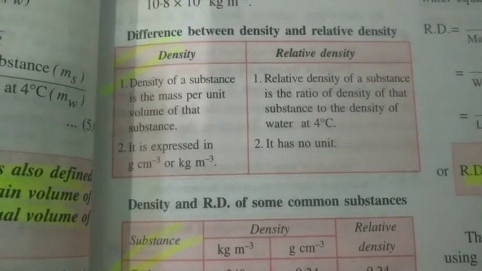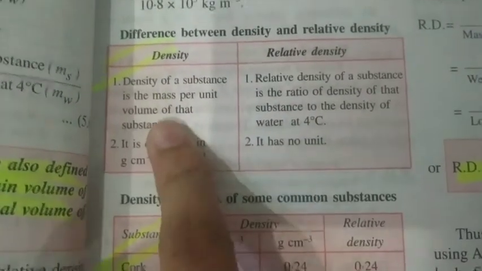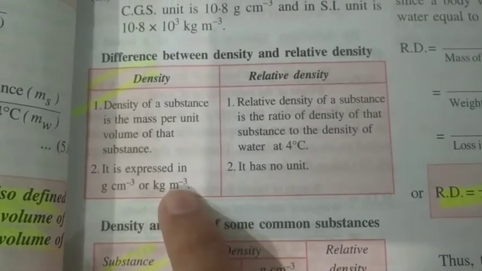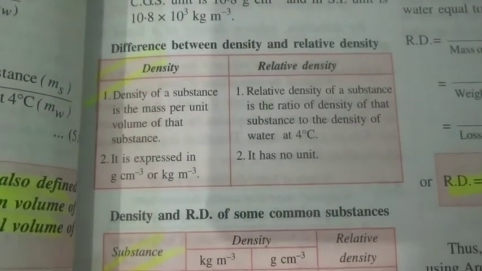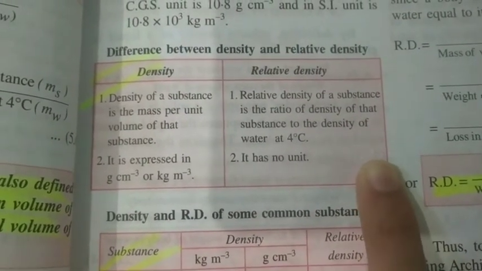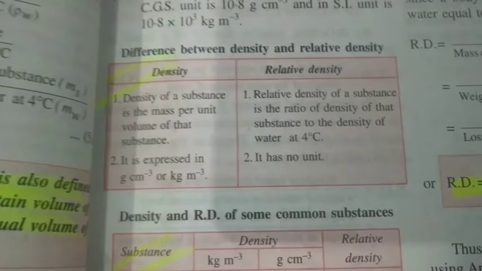And we read that the SI unit of density is kg m^-3, and relative density has no unit. Note this is the difference between density and relative density. You can't write that it is a scalar quantity, it is a scalar quantity, so there would be no difference.